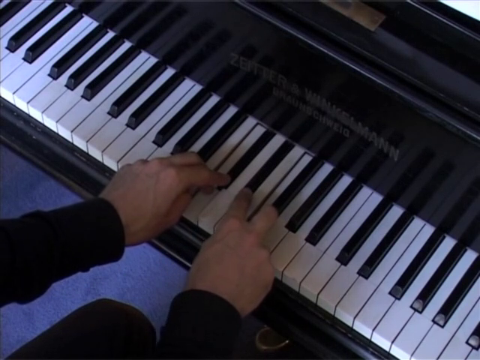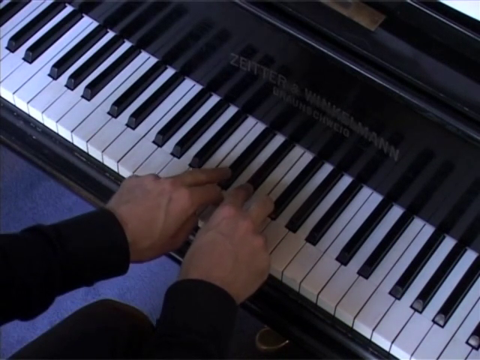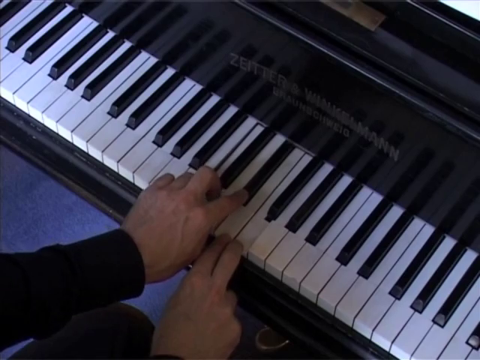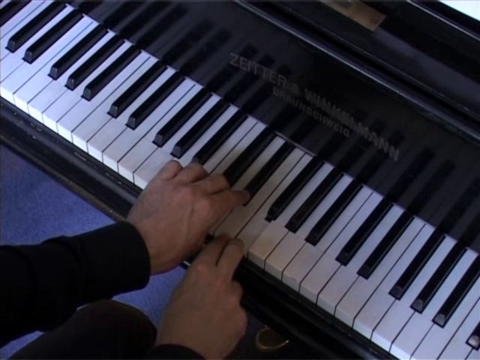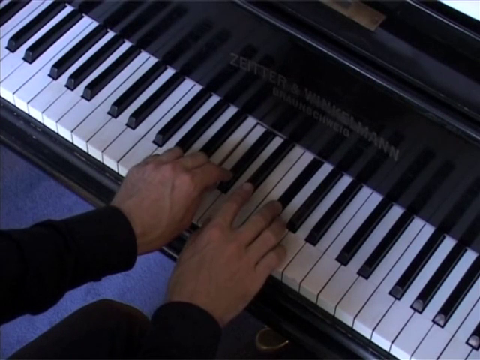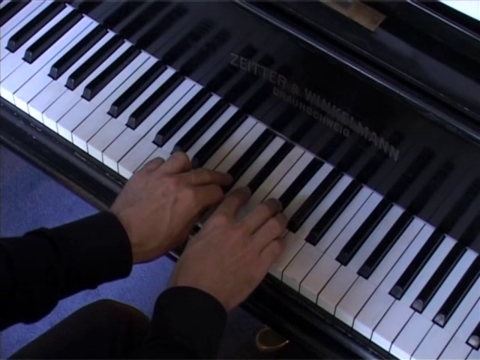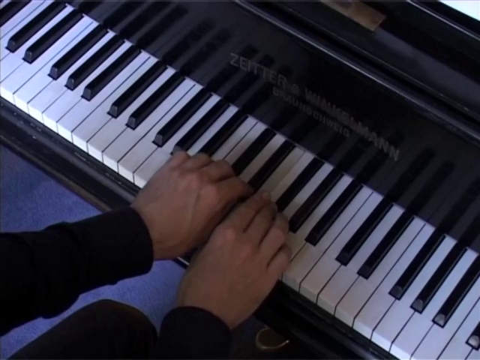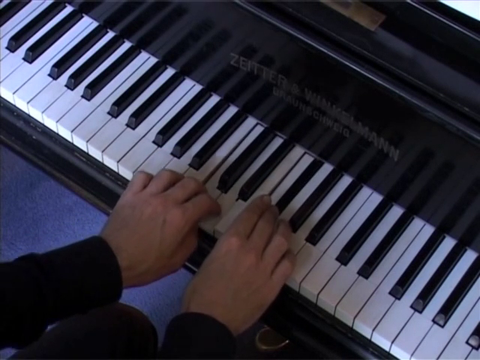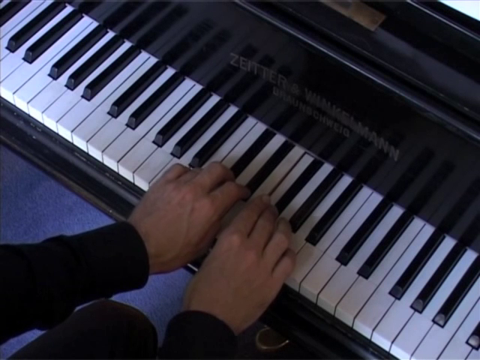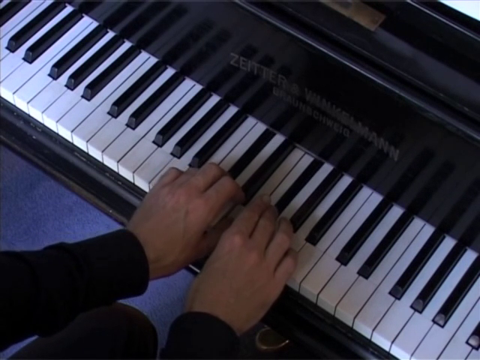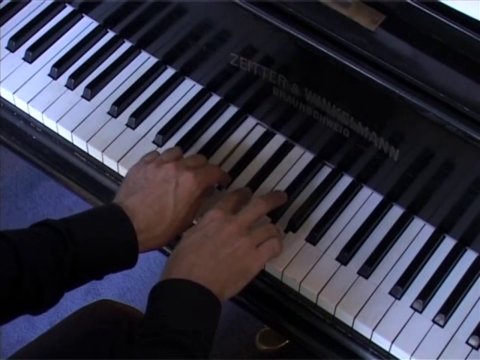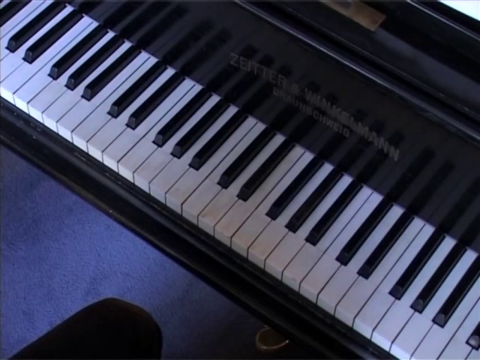And then by the same logic, pause, pause, etc. Now you can play the entire chord catalogue.